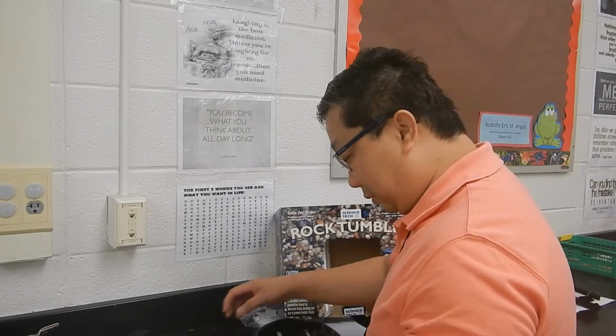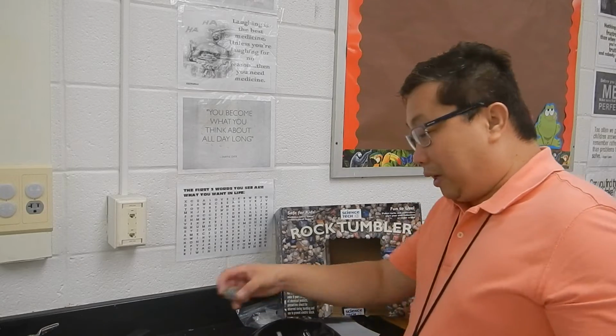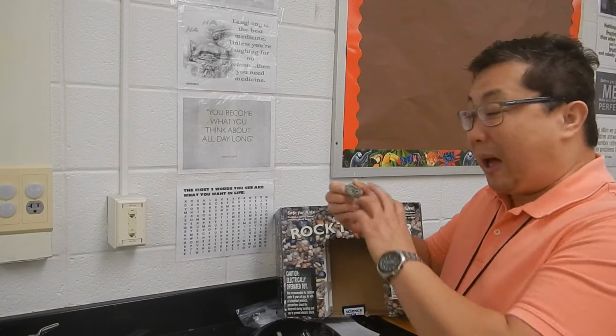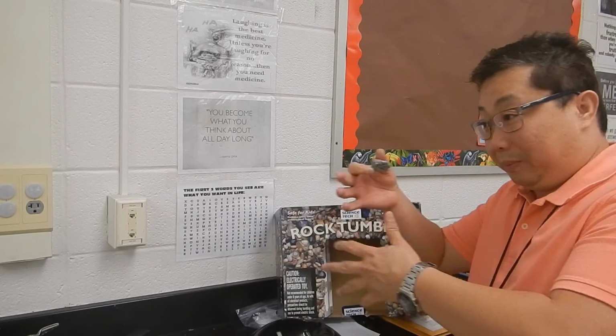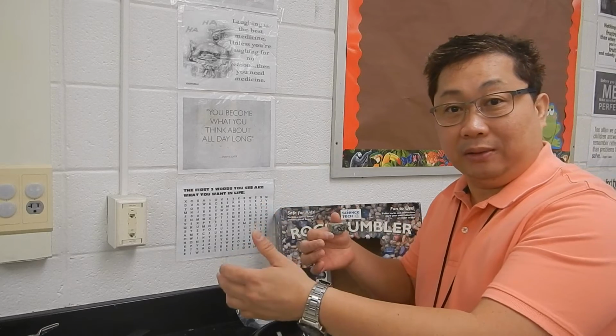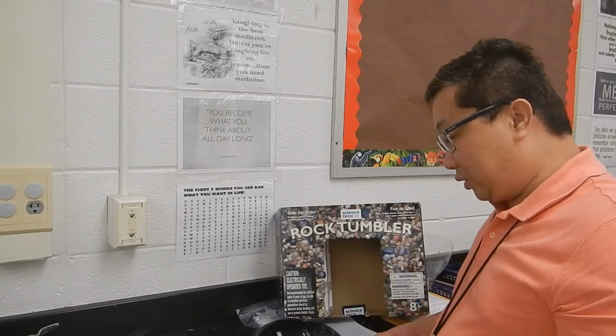But what polishes it? That's the next question. On the riverbed, we have sand, we have sediments. Those sediments polish the rock. It becomes rounded because of tumbling, and it becomes polished and smooth because of abrasion.